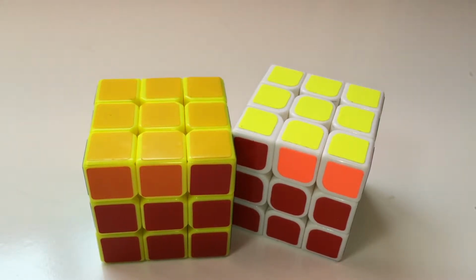on the permutation of the last layer for the 3x3 Rubik's Cube. And this week I'm going to be teaching you the N-Permutations.